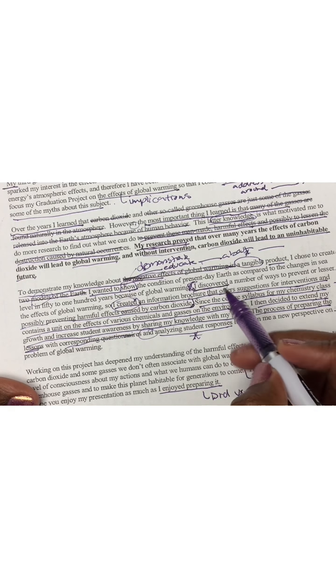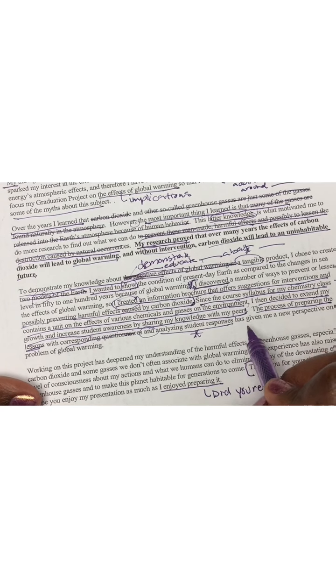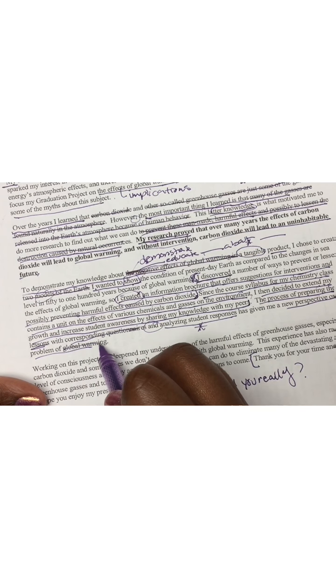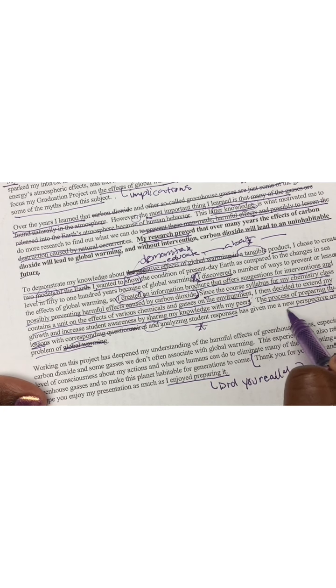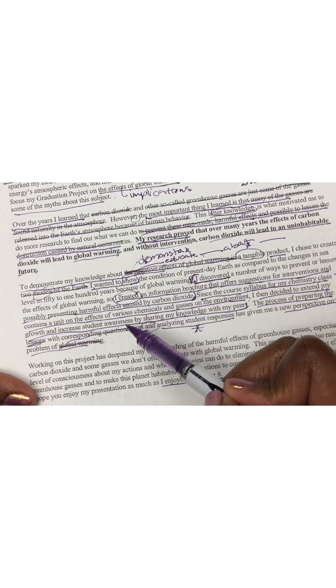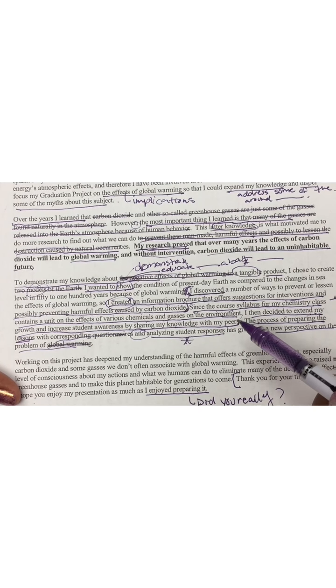So if you only survey like 5 people, that doesn't really show anything. Okay. Has given me a new perspective on the problem of global warming. So has given me a new perspective or has provided me insight on blank. Okay. Fill that in. So go ahead and knock out your fourth paragraph.